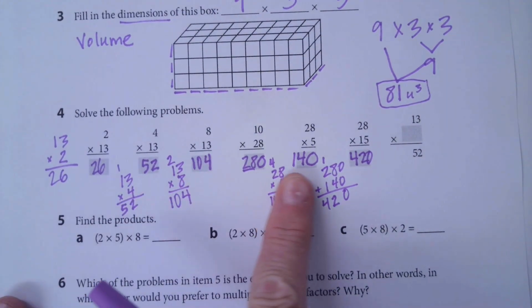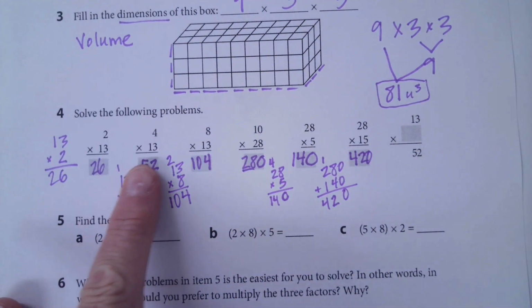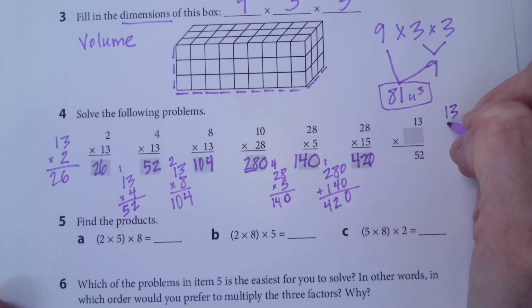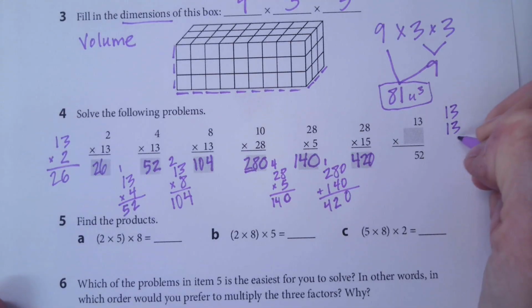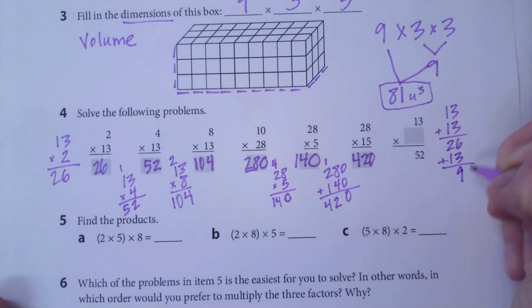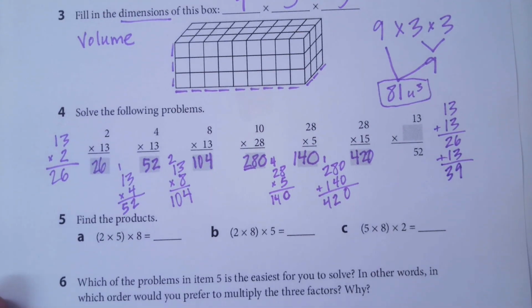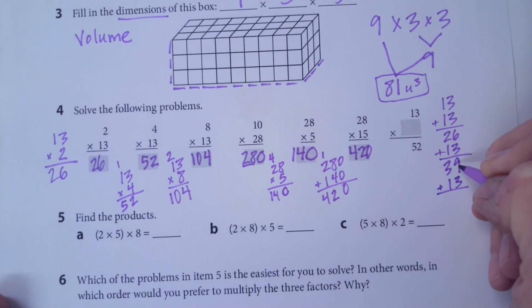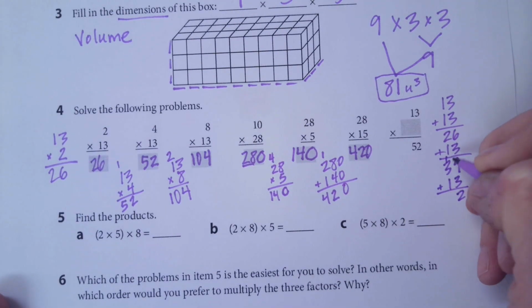You might be able to find this fact previously on your homework. If you can't find it, let's try some repeated addition. 13 plus 13 is 26. Plus another 13 is 9, that's 39. I'm getting pretty close. Plus another 13 is 9, 10, 11, 12, 3, 4, 5.